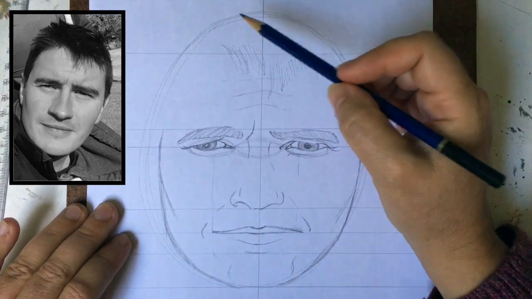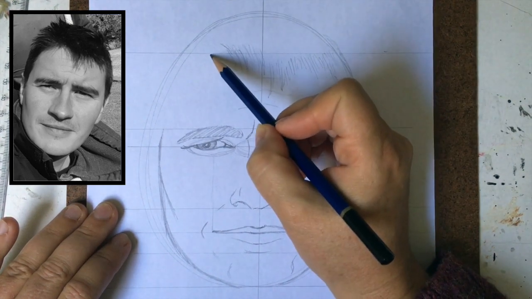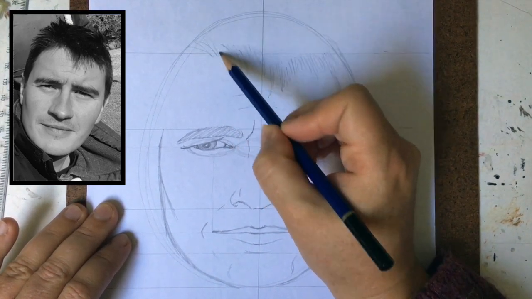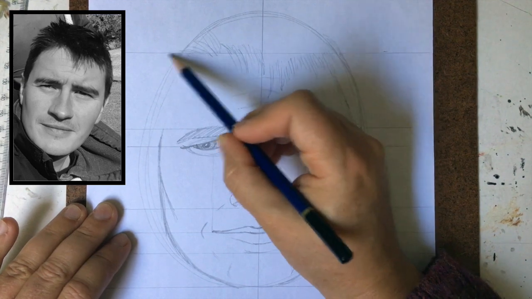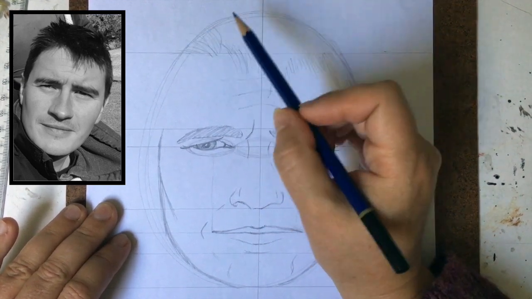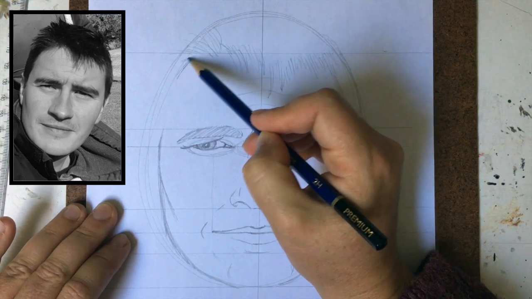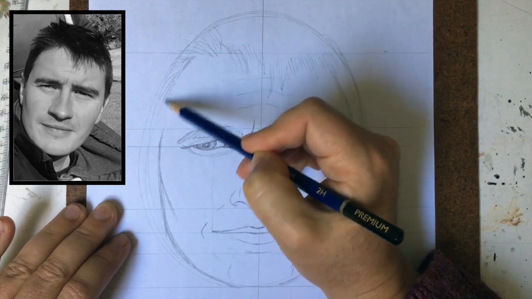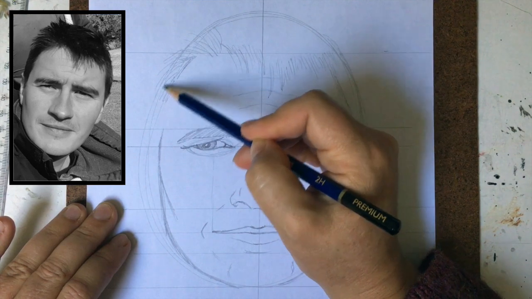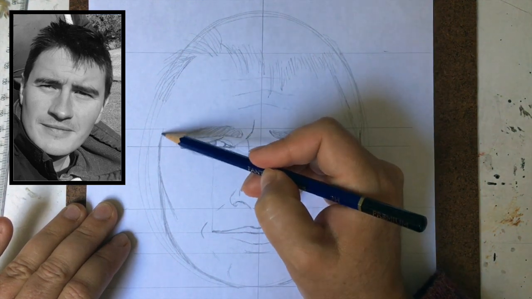So hair can take quite some time to draw. When you're first learning to draw portraits, you don't have to spend a lot of time on the hair. You can just focus on the face if you want. You can even draw a whole lot of bald people if you want to. But it's always kind of nice to give a suggestion of hair. So I'm just going to do that real quick here.